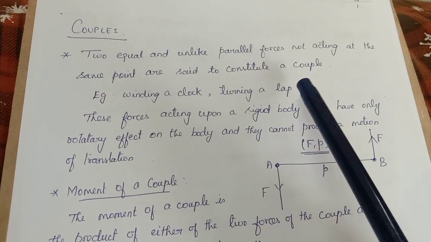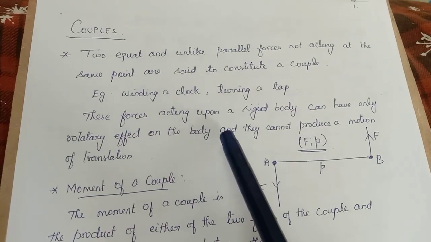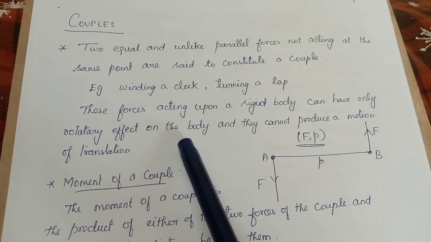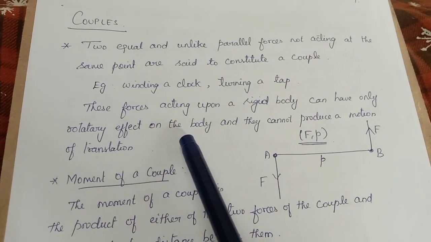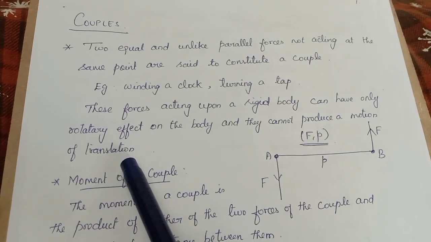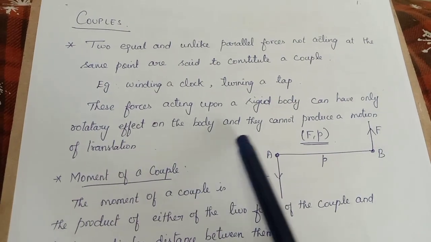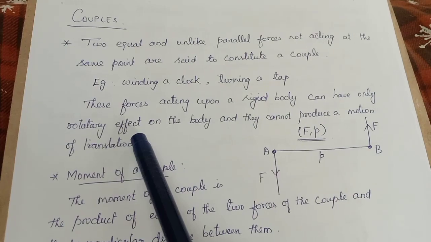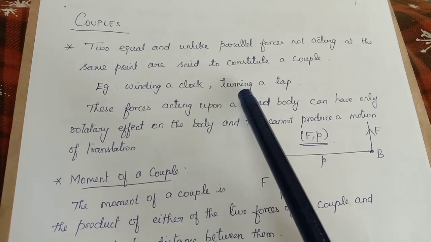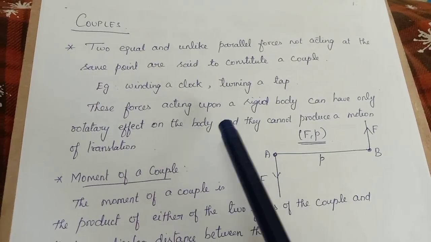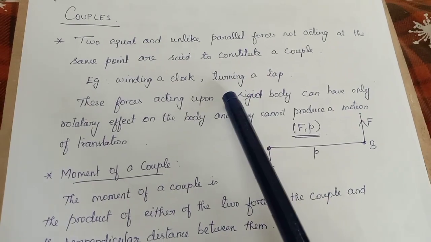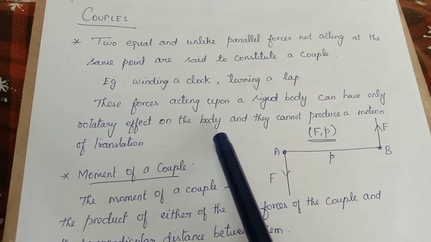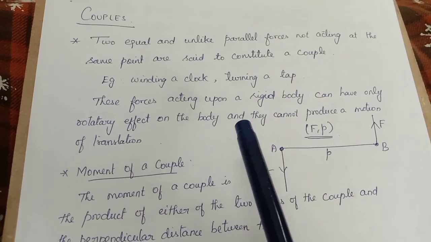When you apply this couple on a rigid body, it will create a rotatory effect on the body. Only rotation will be there and there will be no translation. Translation means moving from one position to another position. That type of movement will not be there. There will be only rotatory effect. That is what happens in turning a tap and winding a clock. They won't move from their position, but there will be some rotation. So this is the action produced by a couple on a rigid body.